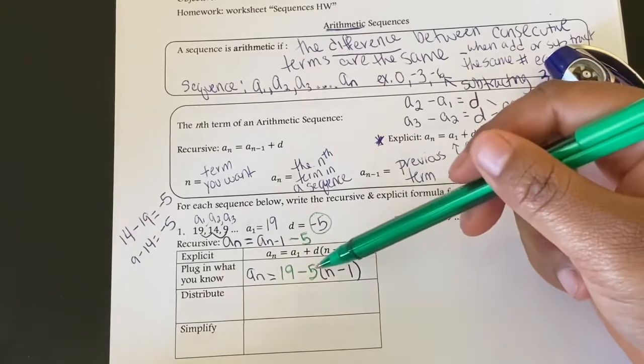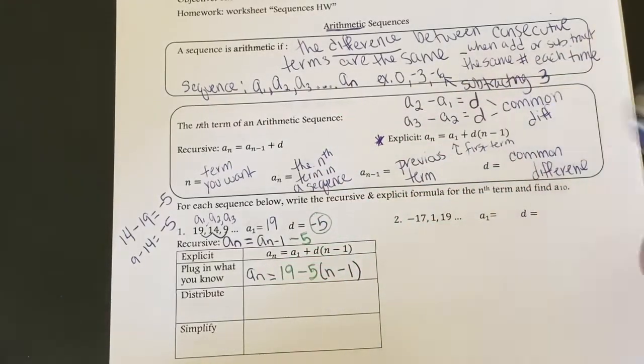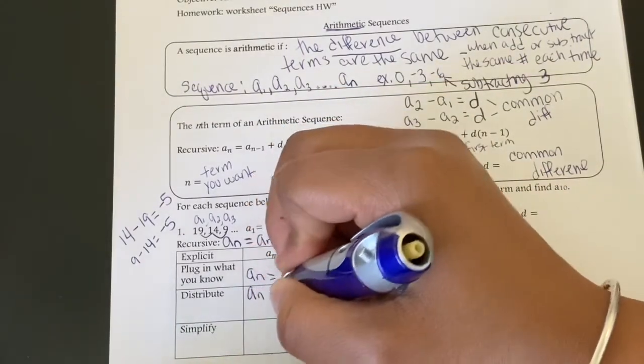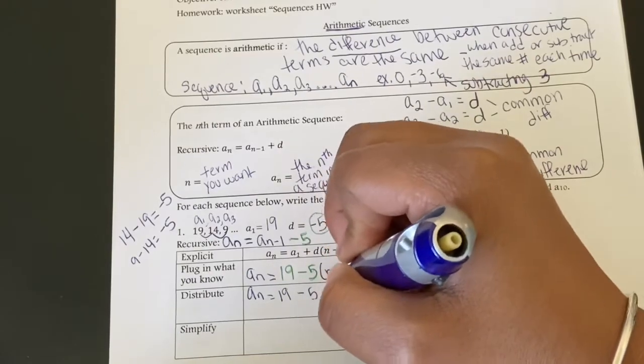Okay. Now, in order to simplify this, we're going to distribute. So I'm going to rewrite this: a sub n equals 19 minus 5 times n minus 1.